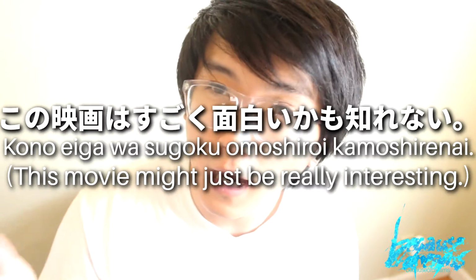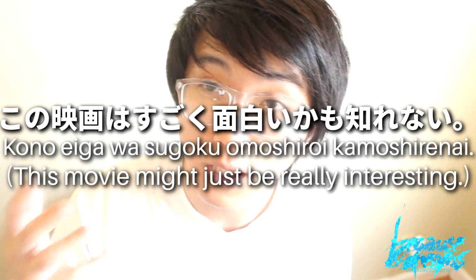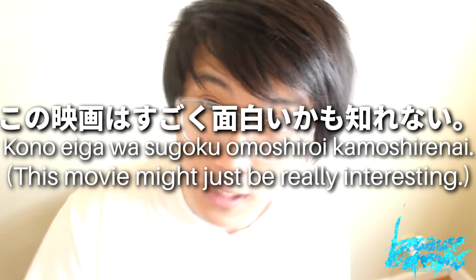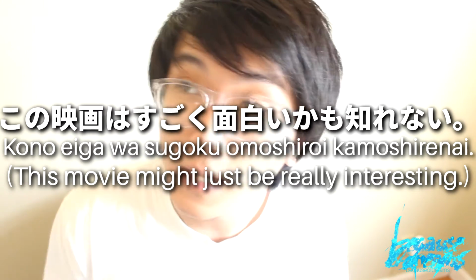For our next example sentence, we're going to move into the adjectives, specifically an e adjective, and we're going to kind of base this off of the last example. And our simple sentence is kono eiga wa sugoku omoshiroi kamoshirenai. And this is simply going to translate to this movie might be very interesting or really interesting. Let's break down the sentence.